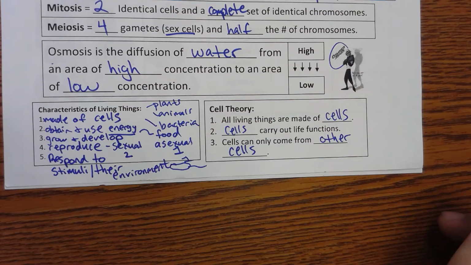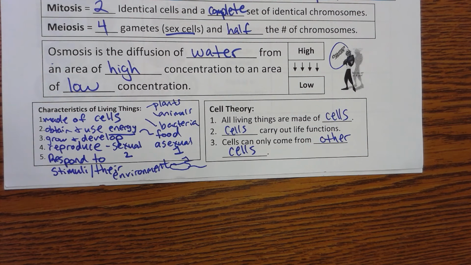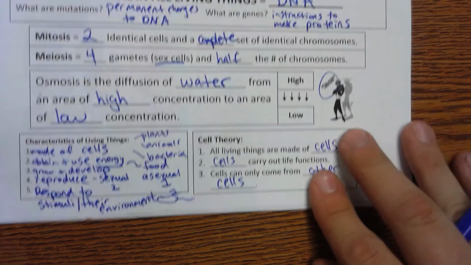If it rains in the rainforest, the animal has to do something to survive. If you touch something really hot, you immediately pull away because you don't want to burn yourself. So you're constantly reacting to your environment. All right.